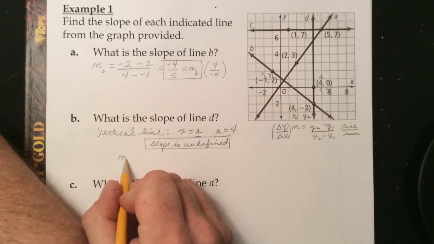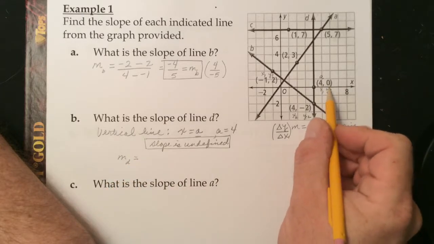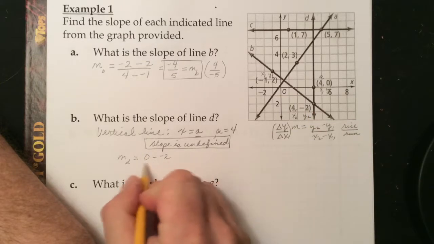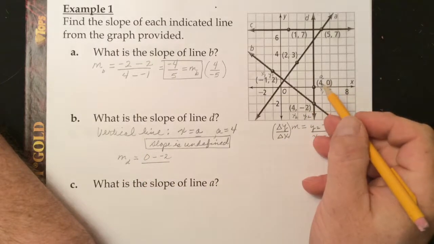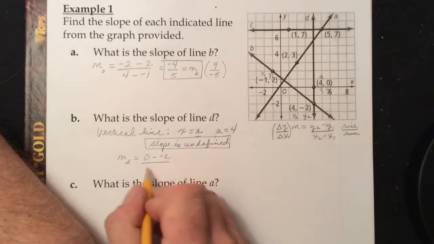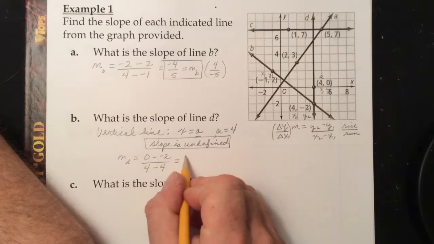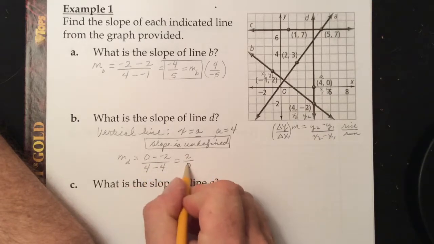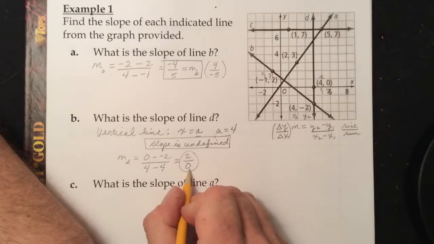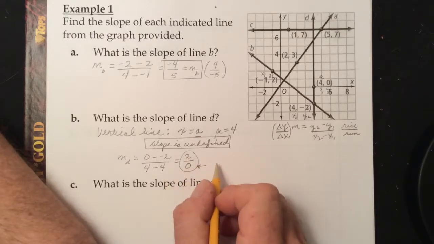Using the slope formula for line D, the difference in the y's would be 0 minus -2, over the difference in the x's, 4 minus 4. That gives us 0 minus -2 is 2, and 4 minus 4 is 0. As you know from past years in mathematics, division by 0 is impossible, and it means that it's undefined, so the slope has to be undefined.